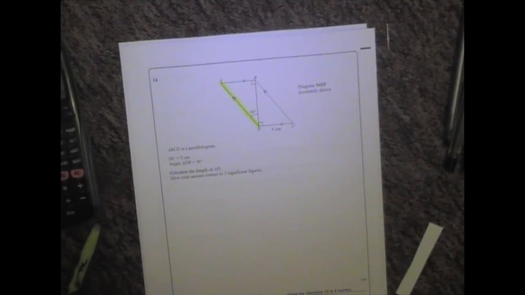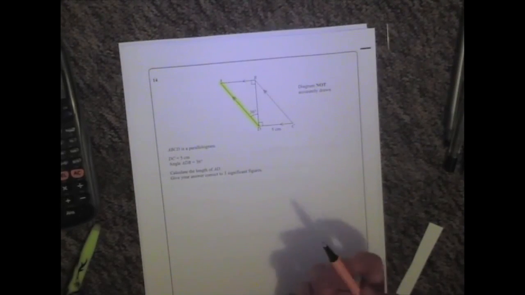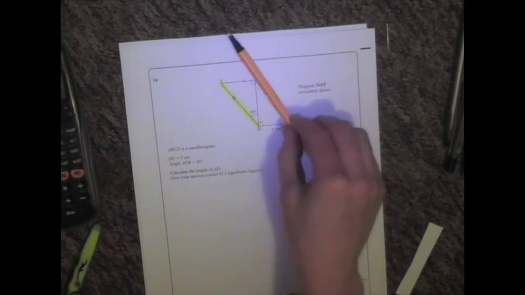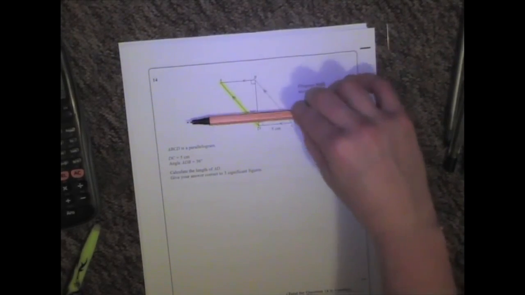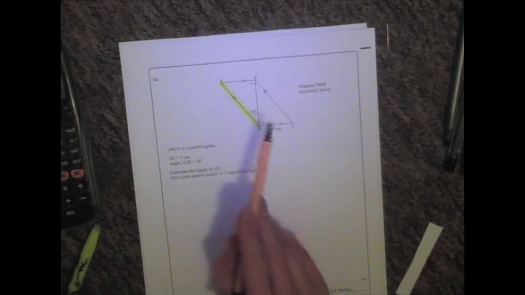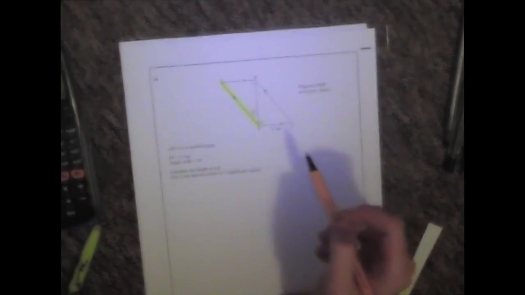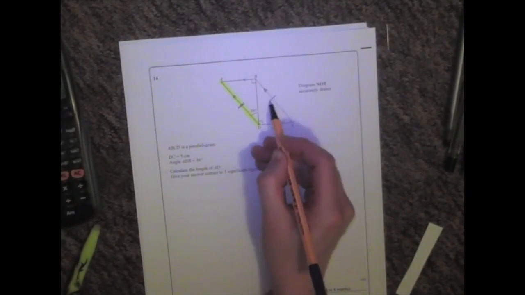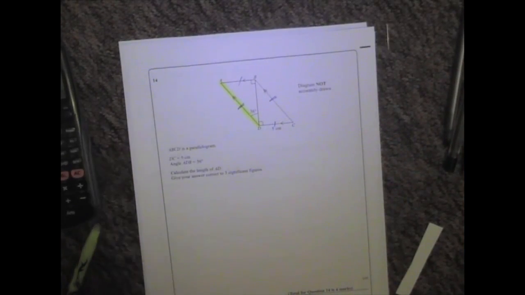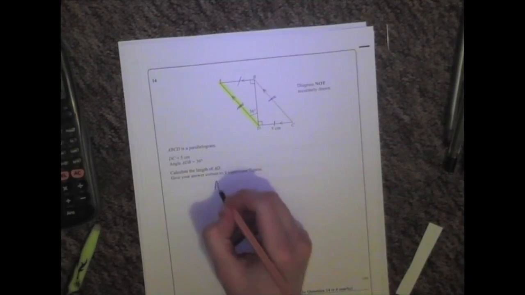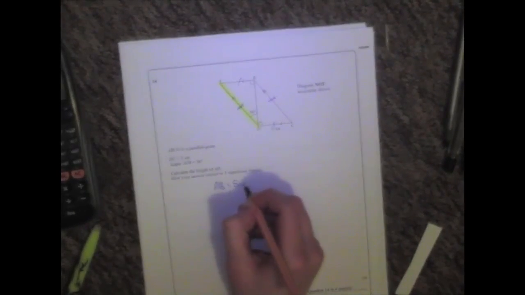So the first thing that I'm going to do is think about what I know about parallelograms. So we've got two sets of parallel lines here and here. And we've got equal angles that are opposite each other. So these two angles are equal and these two angles are equal. Likewise, this side and this side are equal, and this side and this side are equal. So the first thing that I can do is jot down that I know that AB is 5 centimetres.